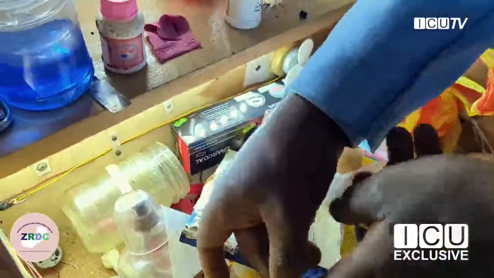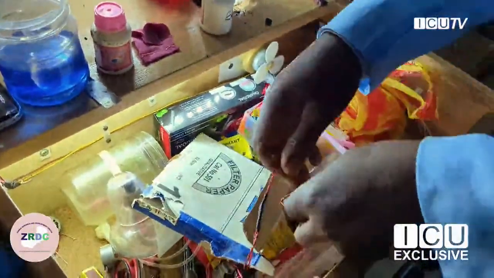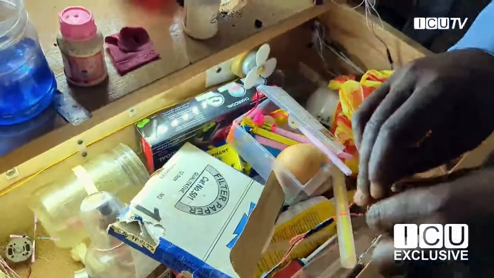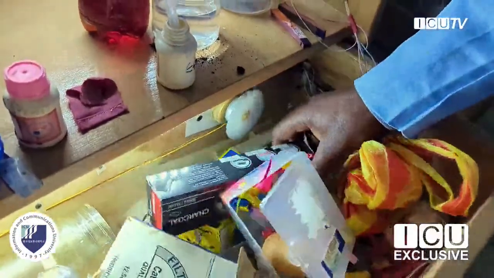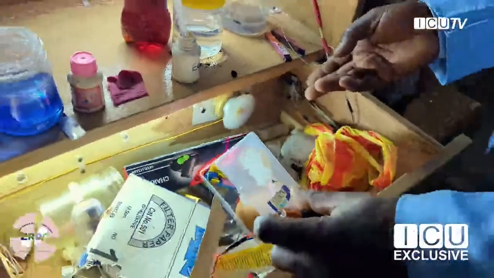My connection for the battery. Okay, it's here. One is out. So once I switch on here, it should be able to do that. The fan is also working here.